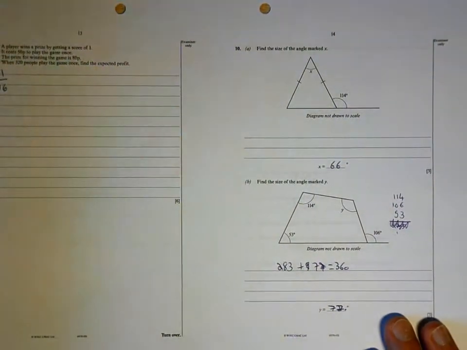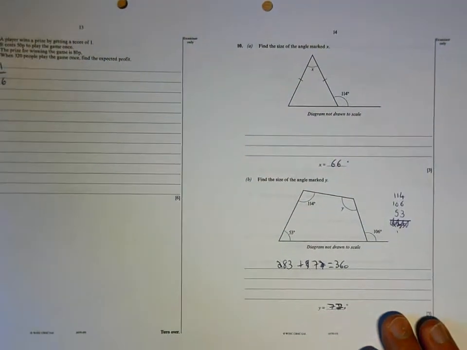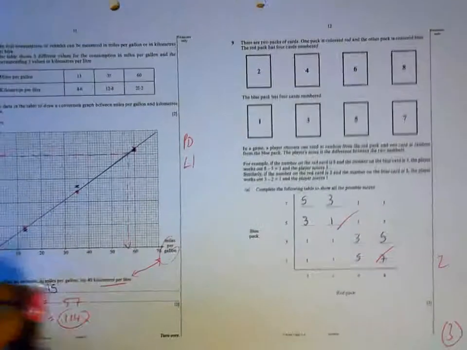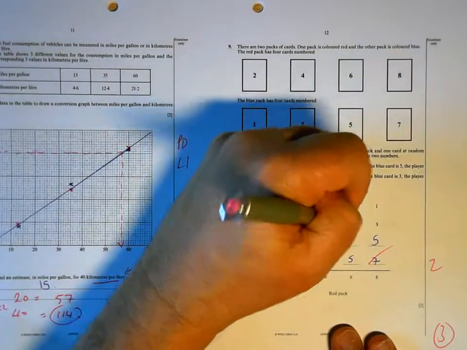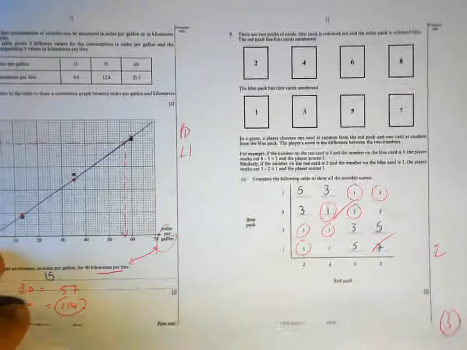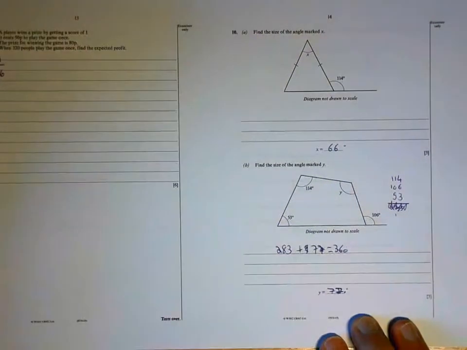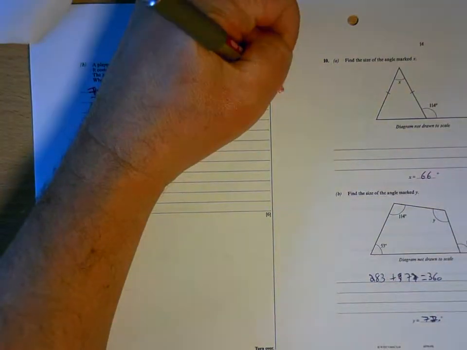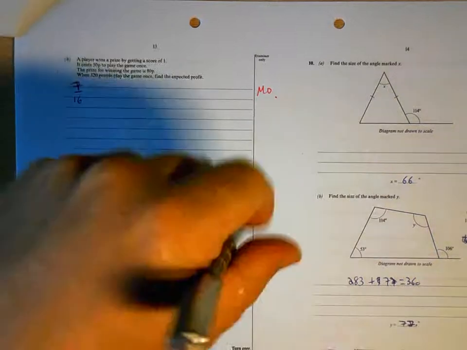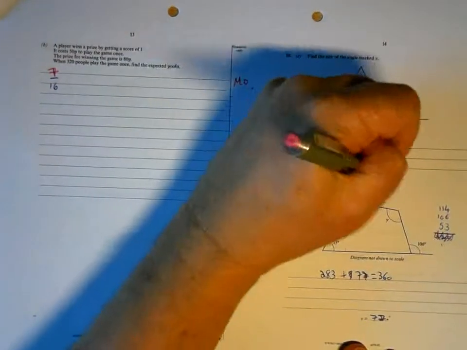It isn't 1 out of 16. How many different ways are there of getting a score of 1? 1, 2, 3, 4, 5, 6, 7. So the chances of winning are 7 out of 16, not 1 out of 16. Take a look at the video, see how I finish that off.